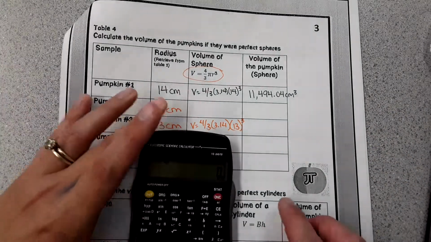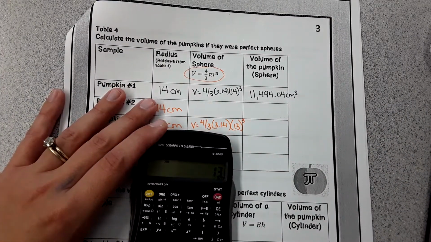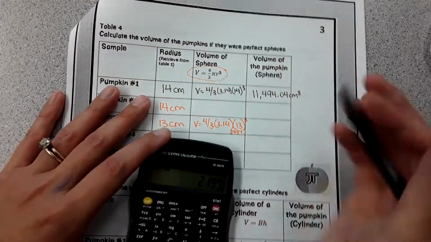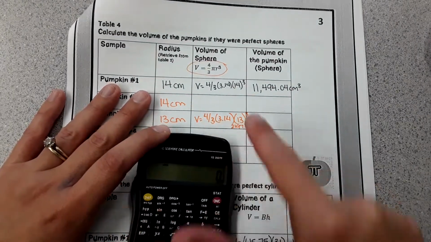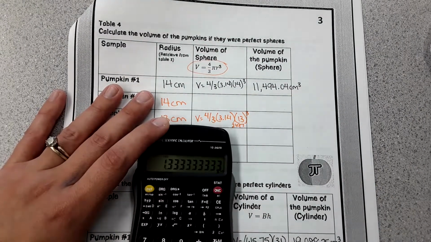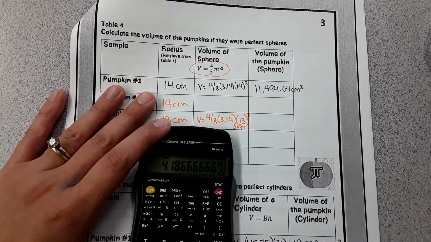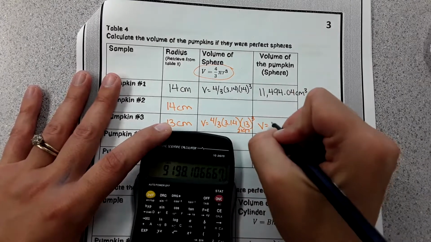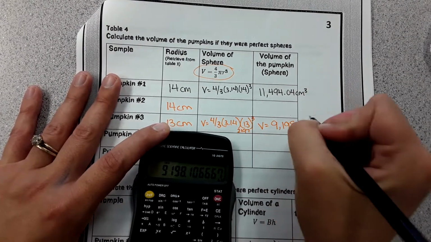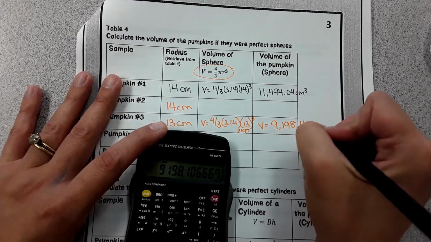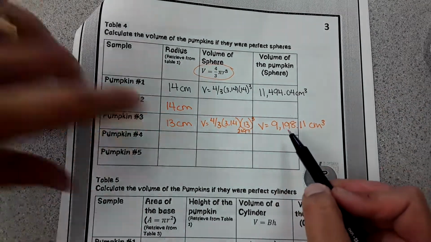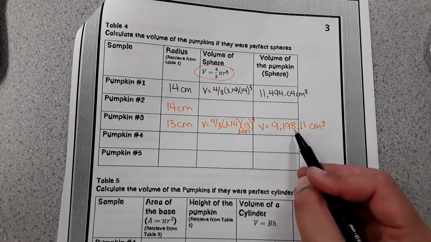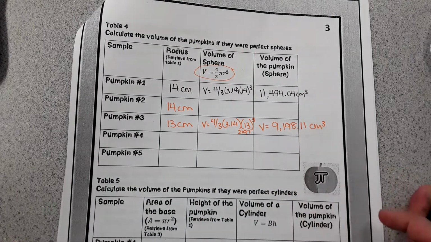So when you solve it, start by doing 13 times 13 times 13, 13 cubed, to get 2197. And then I will go through and multiply those numbers: 4 divided by 3 times 3.14 times 2197. And we get a volume of 9,198.111 centimeters cubed. Now that seems awfully large. Volume is harder to visualize than length or even area. And of course it's in centimeters, so they're very small little cubes.